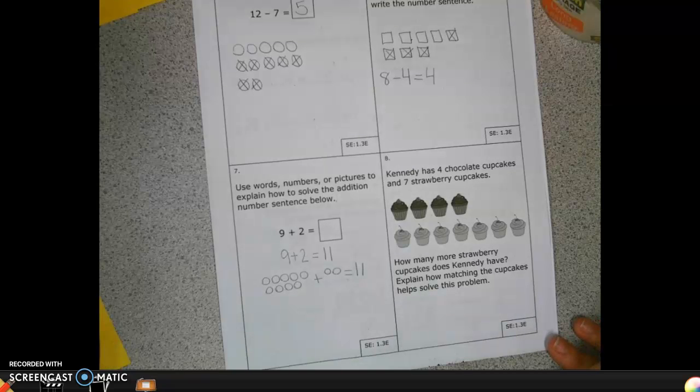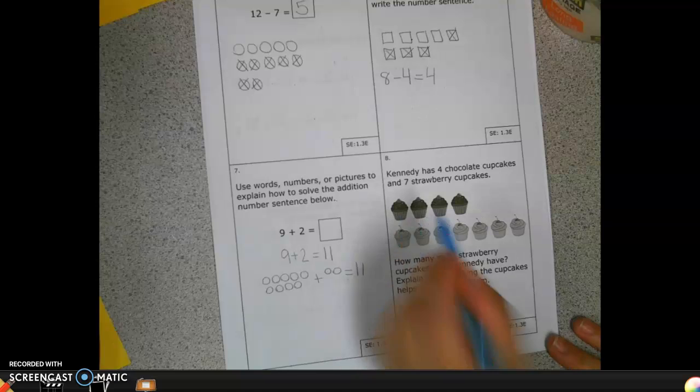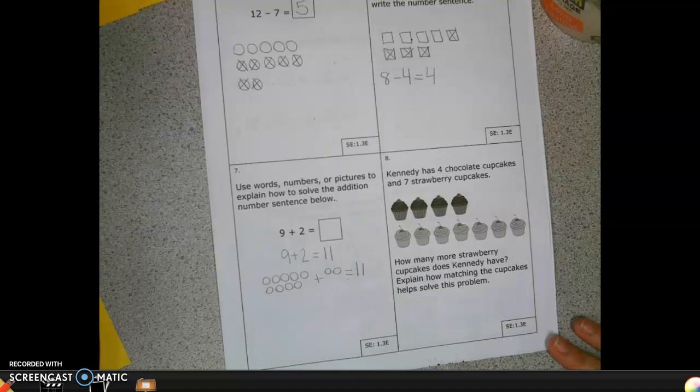Kennedy has 4 chocolate cupcakes and 7 strawberry cupcakes. How many more strawberry cupcakes does Kennedy have? Explain how matching the cupcakes helps solve the problem. Well, what I know is she's got 4 chocolate, and I see that they already drew that picture for me. I also see that she has 7 strawberry, and I see they also drew that picture for me.